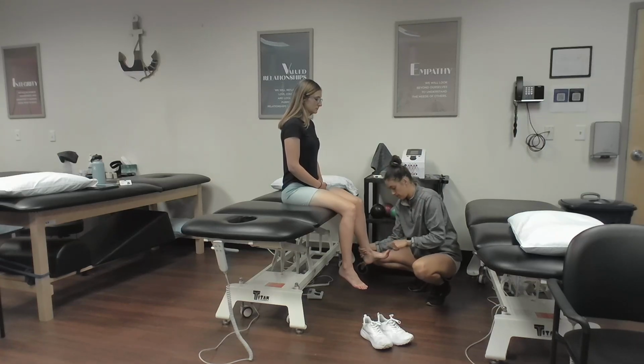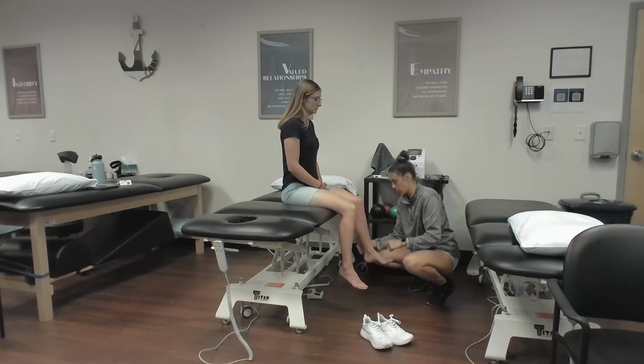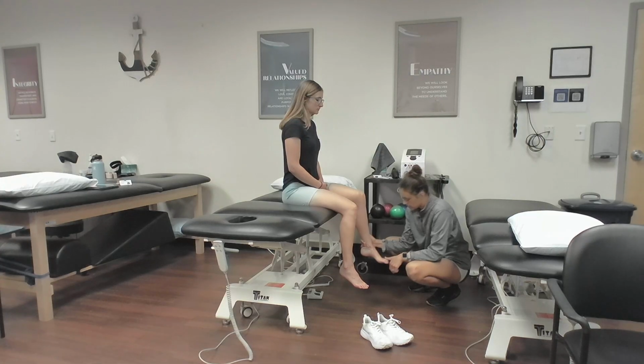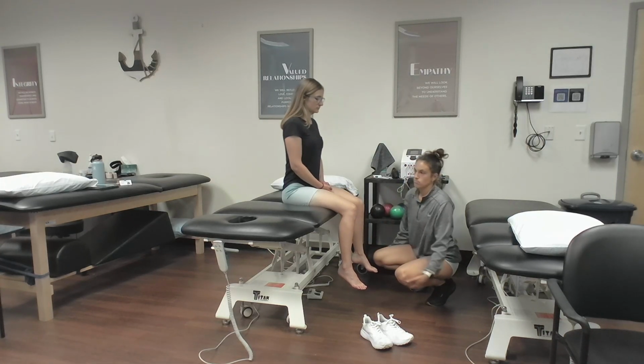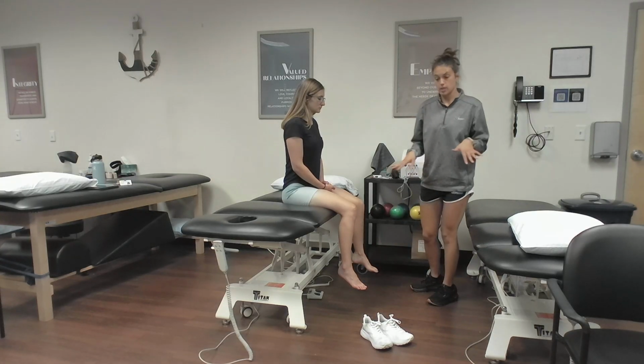Big toe up. Good. All right. Don't let me move you. Hold it here. Good. And then I can have her just walk on her toes, and that will give me a sign of the S1, S2. Next thing I'm going to do is end with the slump.